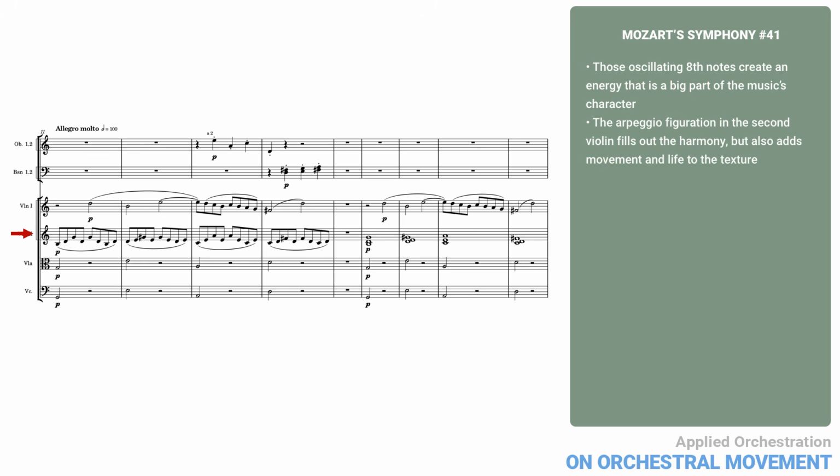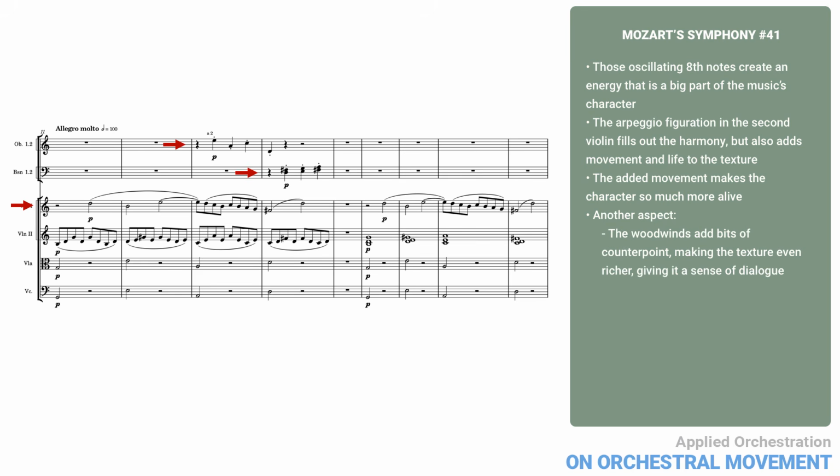As before, the arpeggio figuration in the second violin fills out the harmony, but also adds movement and life to the texture. The second 4 bars are exactly the same music, but without it. Again, the added movement makes the character so much more alive. This example has another aspect that the first one does not. In addition to the main line in violin 1, the woodwinds add bits of counterpoint, making the texture even richer, giving it a sense of dialogue. Again, the version without it seems impoverished.